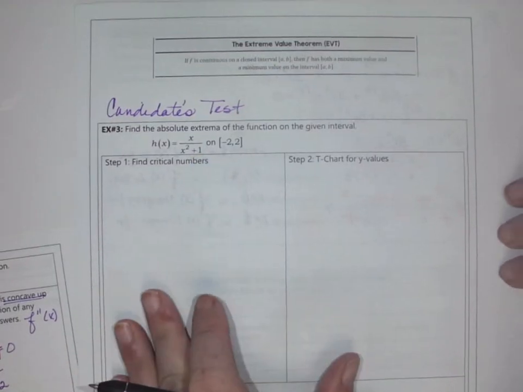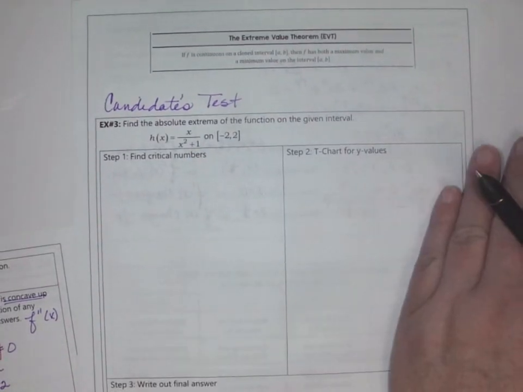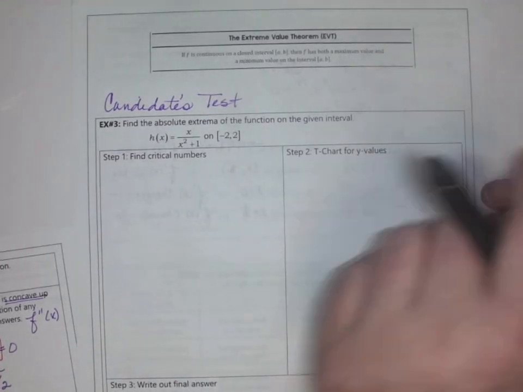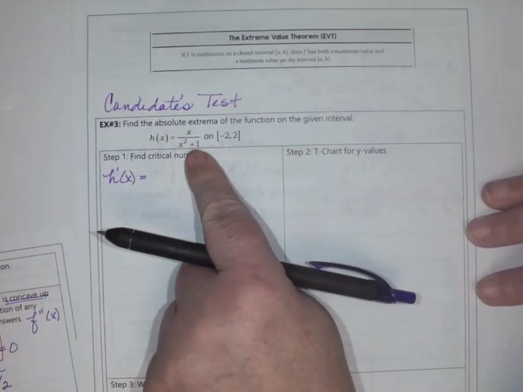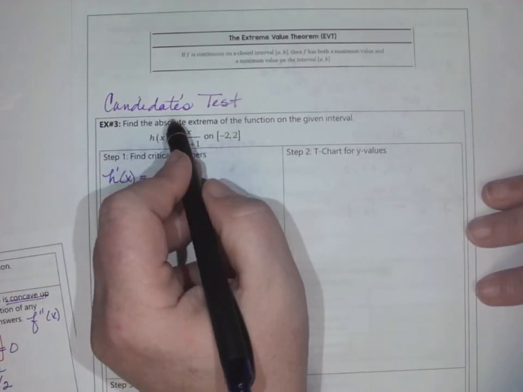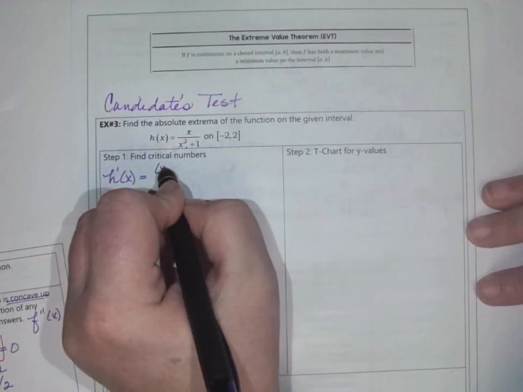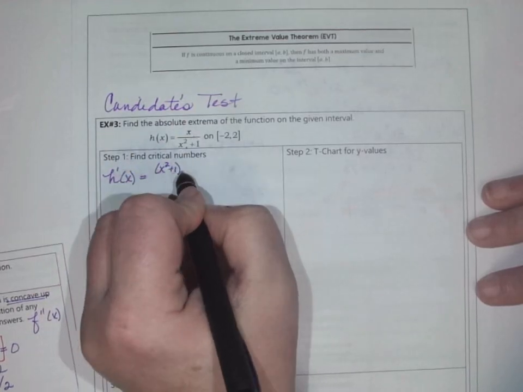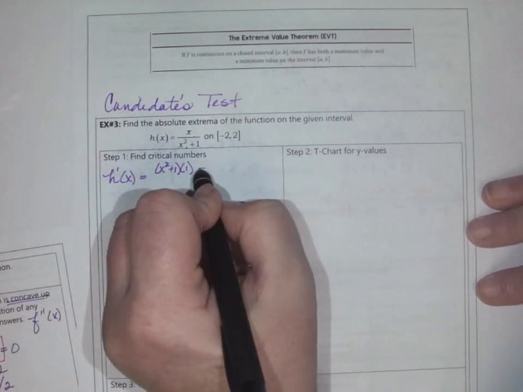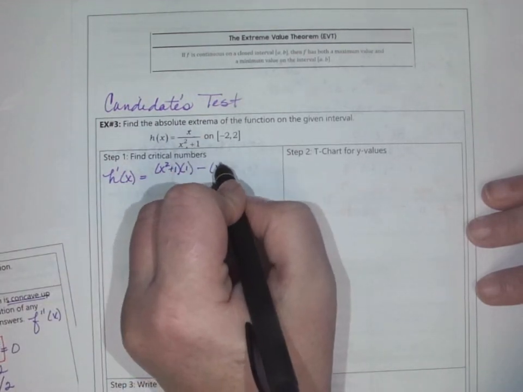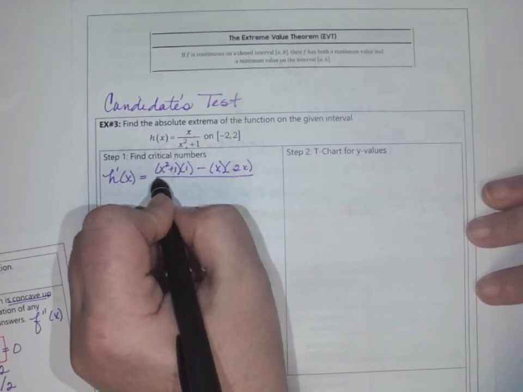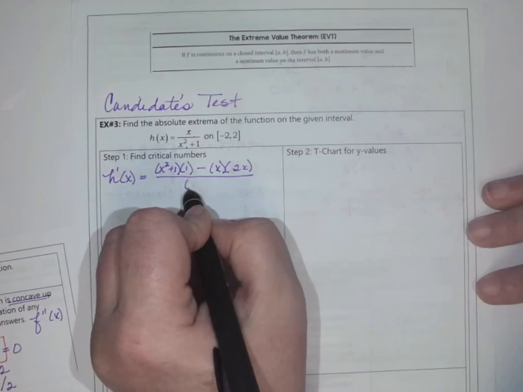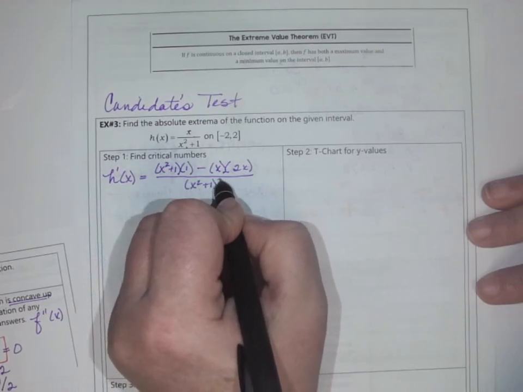So we've got our function, h of x is equal to x over x squared plus 1. We're on the interval from -2 to 2. The first thing that we need to do is find our critical values, which means I need the derivative of this. So remember, derivative is low d high: x squared plus 1 times the derivative of the top, which is 1, minus high d low, so x times the derivative of the bottom, which is 2x, over low squared, which is x squared plus 1 squared.